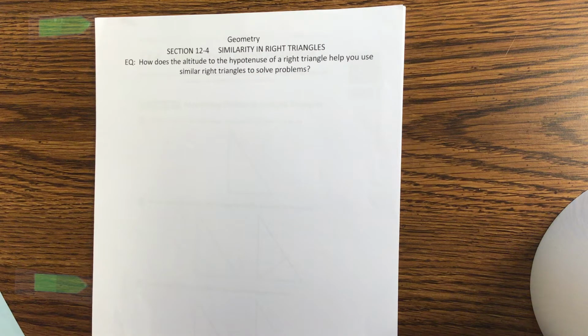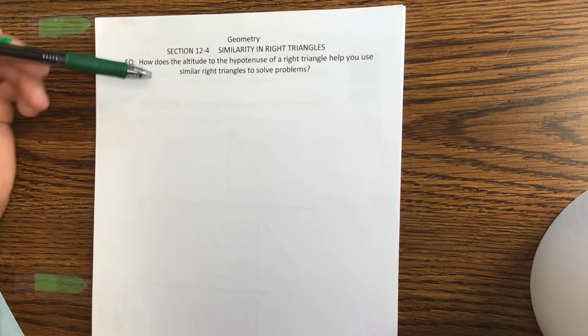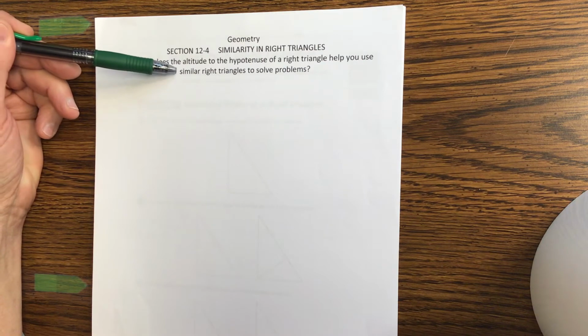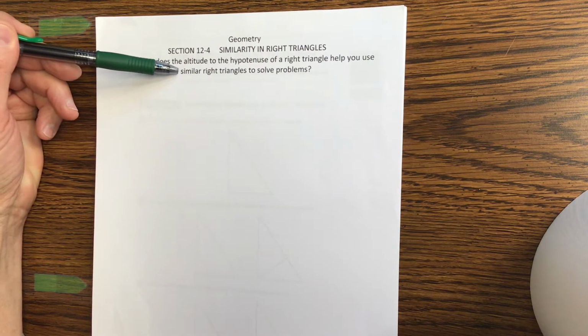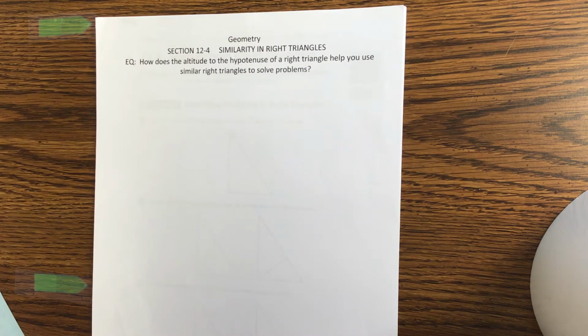Good morning, geometry. Today, we're going to be looking at section 12-4, Similarity in Right Triangles. Again, our EQ today is how does the altitude to the hypotenuse of a right triangle help you use similar right triangles to solve problems. So again, section 12-4 is another section that deals with triangles that are similar and how to find a missing side. Okay, so I think you'll like this section.